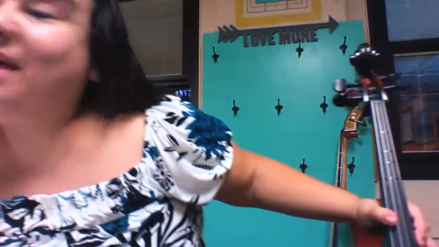Do you hear how this is much lower than the viola, the cello? A whole octave lower than the viola. So I sit with the cello between my legs. And this is what the cello sounds like.